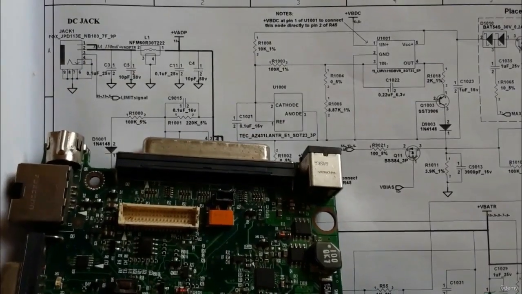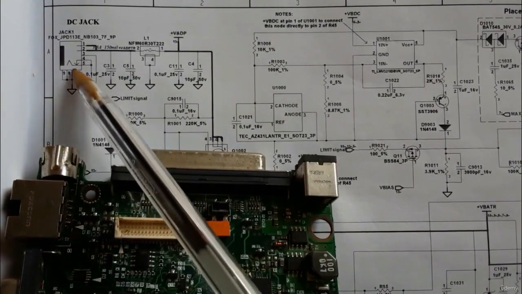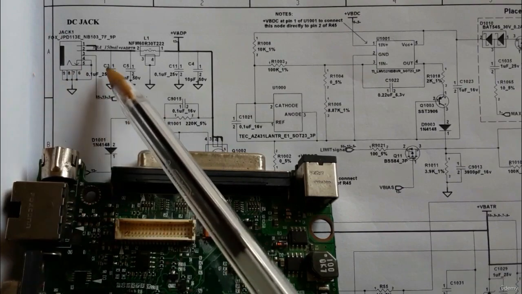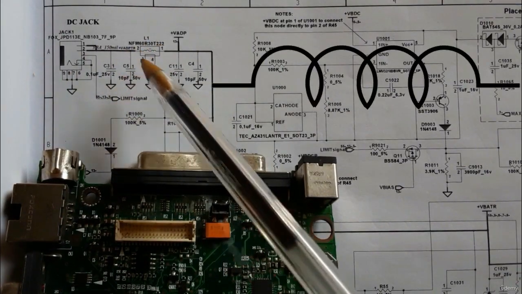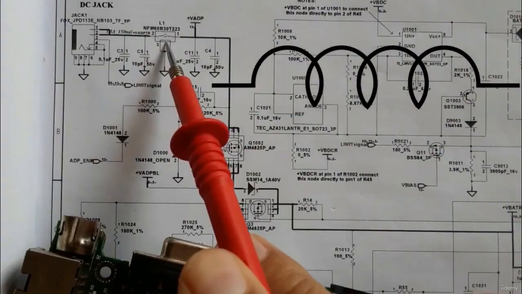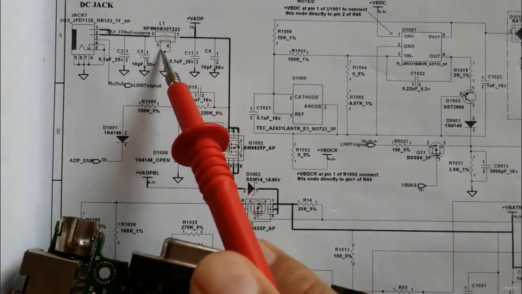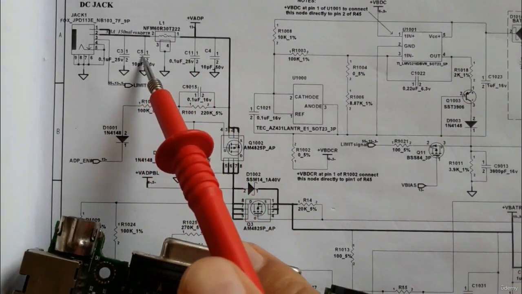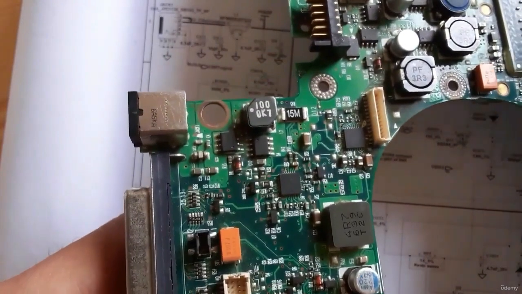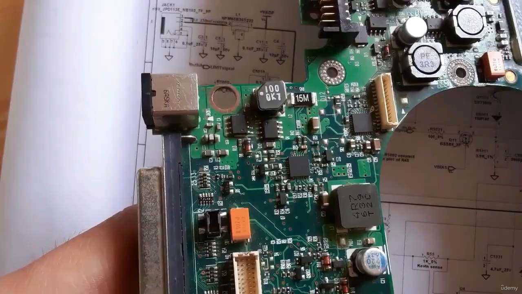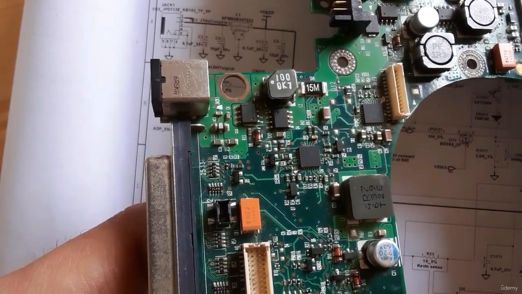Here, as you can see, the DC jack contains many pins and it is connected to the inductor, L1. This is the inductor, and here we have the ceramic capacitors. We have 4 ceramic capacitors. I will show you the inductor and the ceramic capacitors on the motherboard.